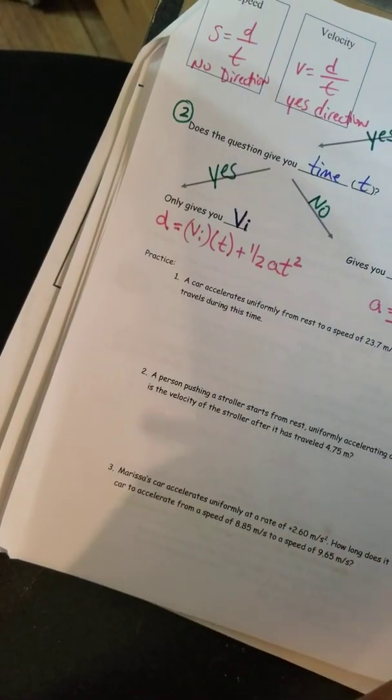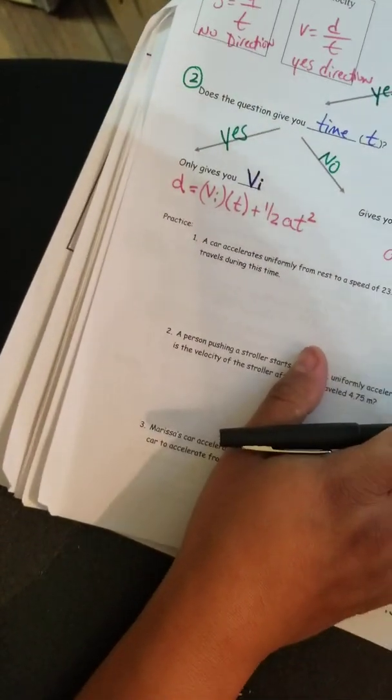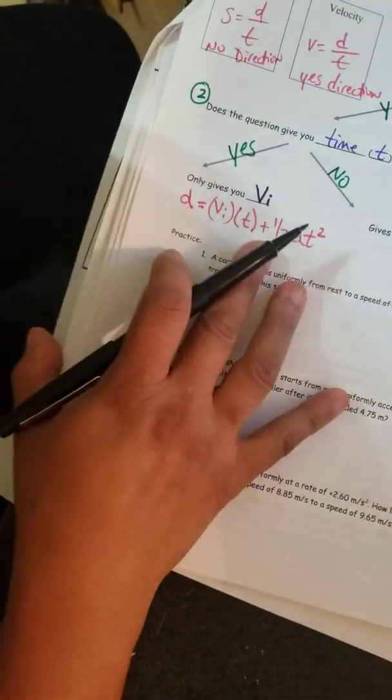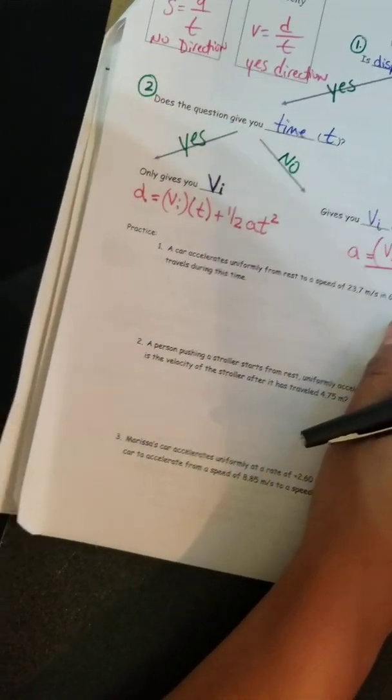Okay, let me practice a couple of problems with you, and then after that you need to practice one on your own, but yet we can still discuss and talk about it in the meetings. Okay, so let's look at the first practice problem.